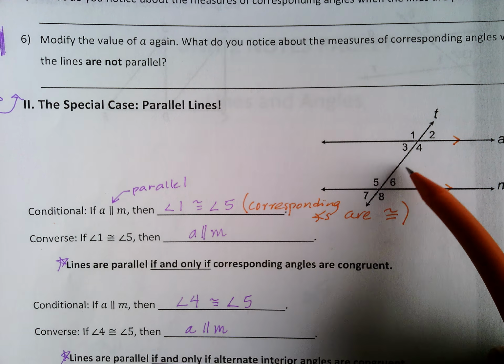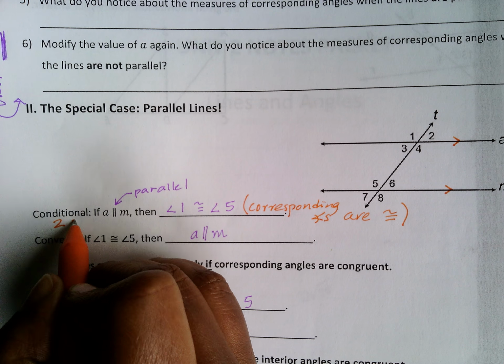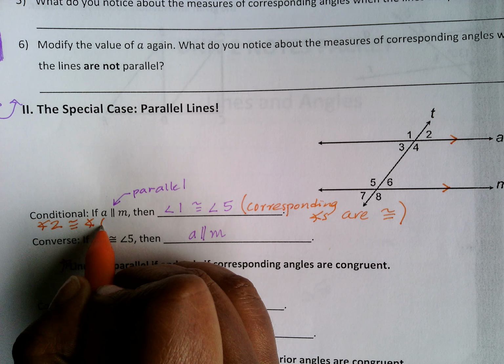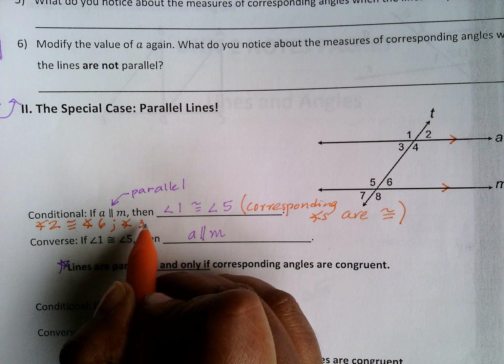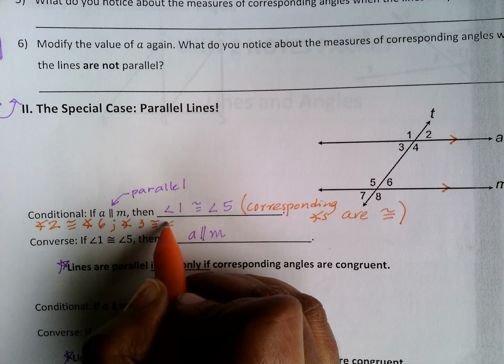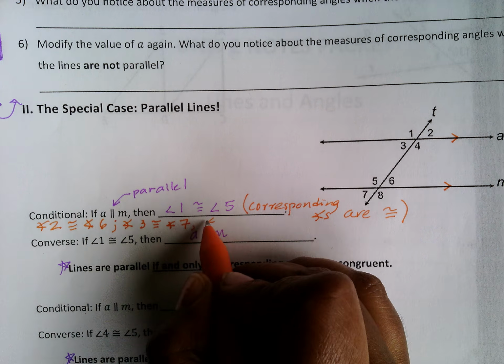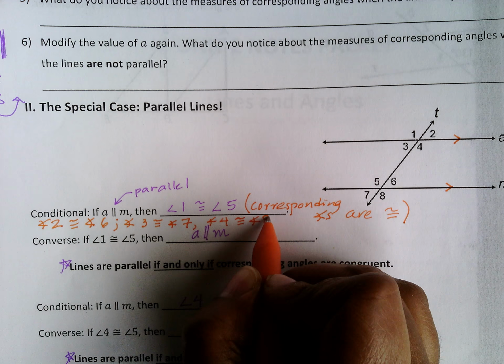Another set of corresponding angles that are congruent are 2. Angle 2 is congruent to angle 6. Angle 3 is congruent to angle 7. And angle 4 is congruent to angle 8. Corresponding angles are congruent.